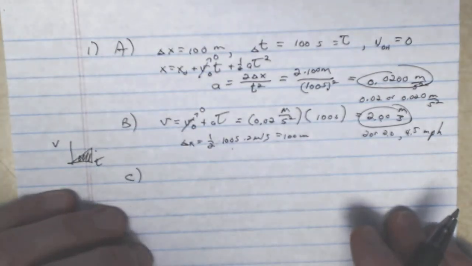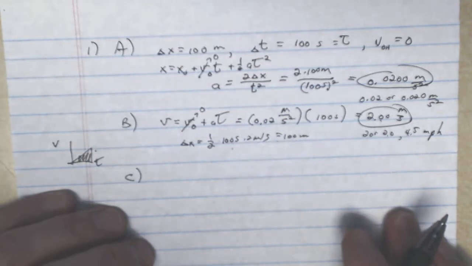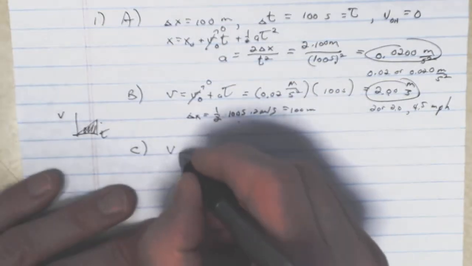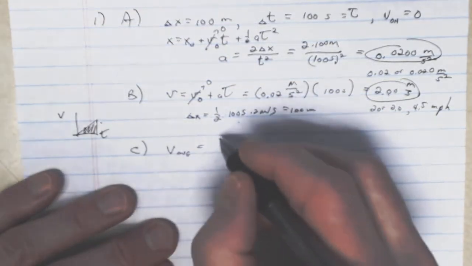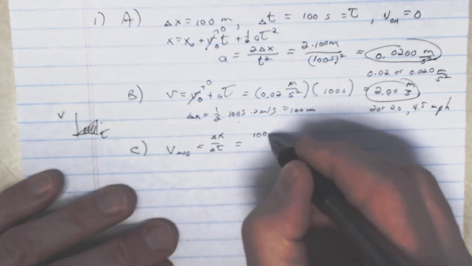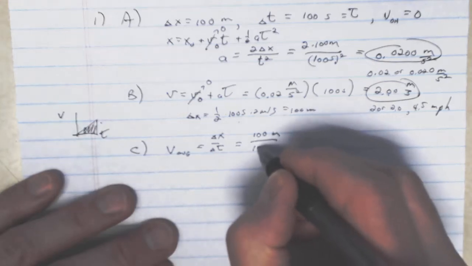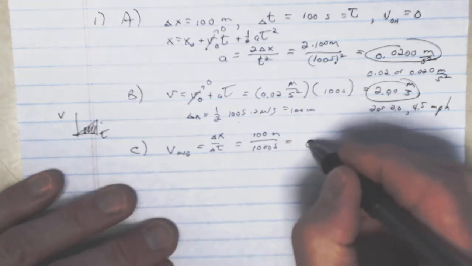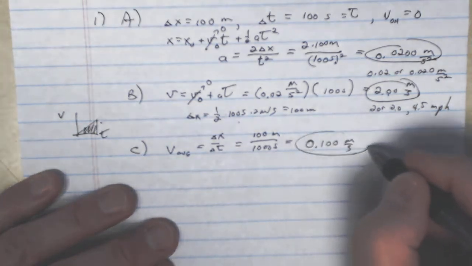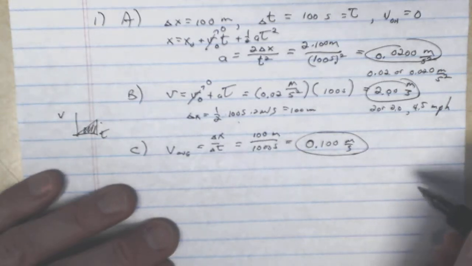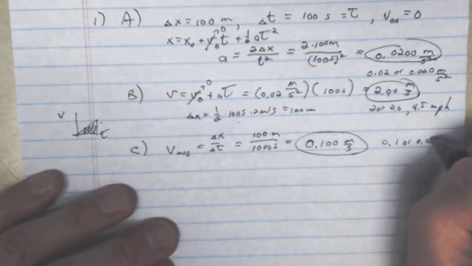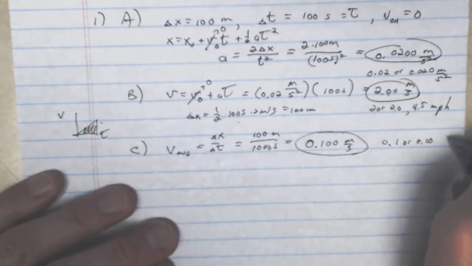Part C asks, what is the hare's average speed over the entire 1,000-second race? Well, you could possibly just write down this answer if you understand that the average is just the change in position over the change in time. And for both the tortoise and the hare, they run 100 meters in 1,000 seconds. And so this is 0.100 meters per second, just like it was for the tortoise. So you didn't have to actually do this if you realize they're both the same. And again, the grader should accept 0.1 or 0.10, since we're not that worried about significant figures here.